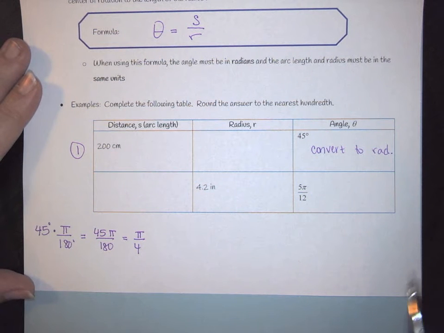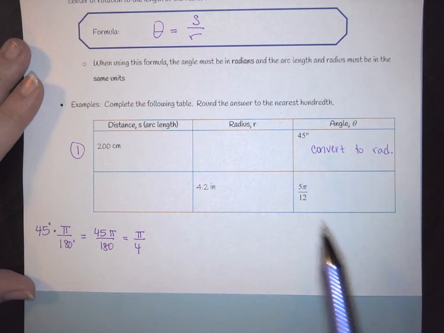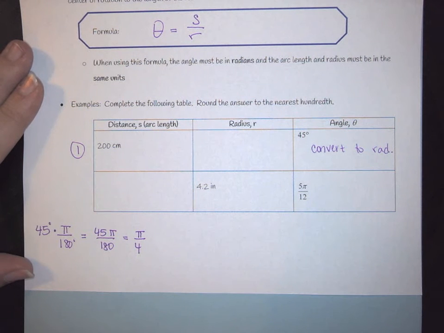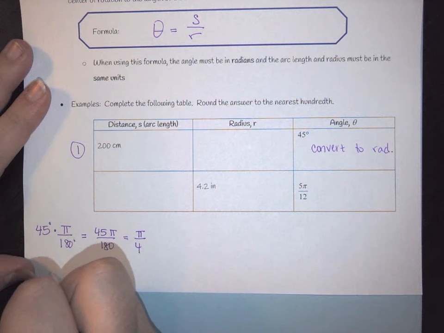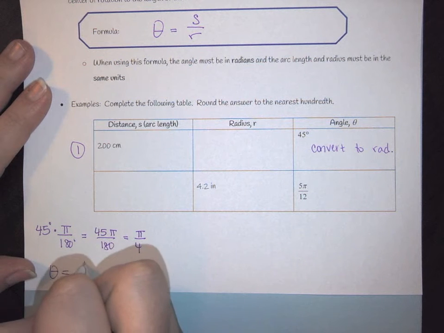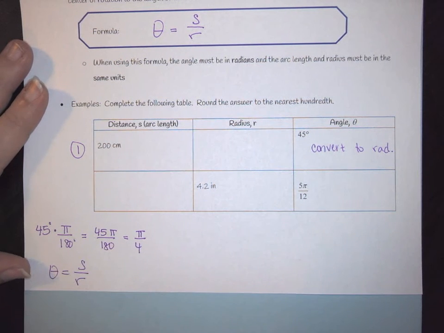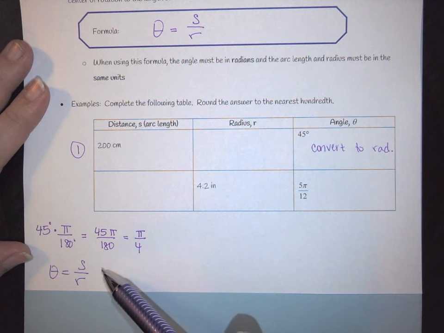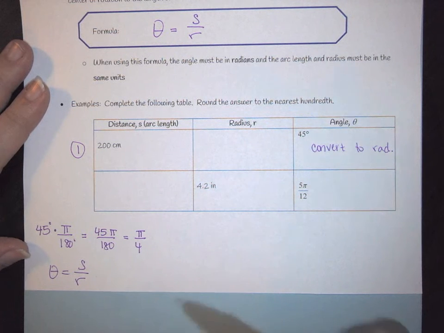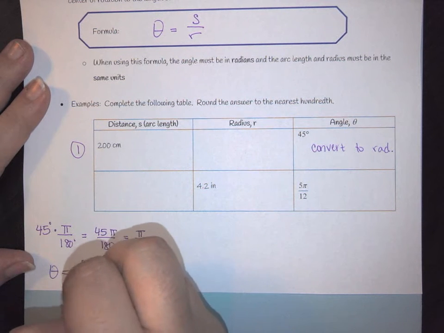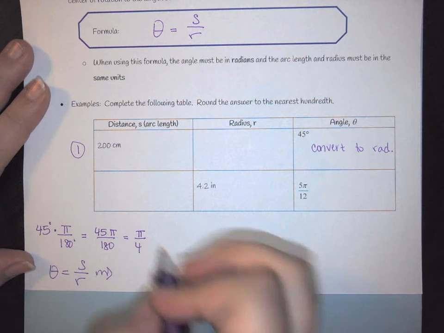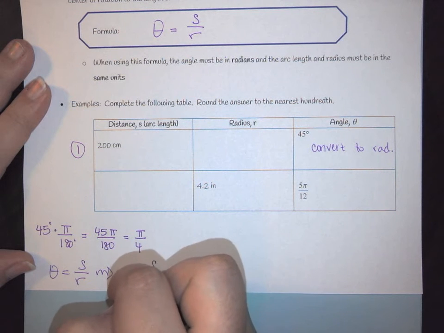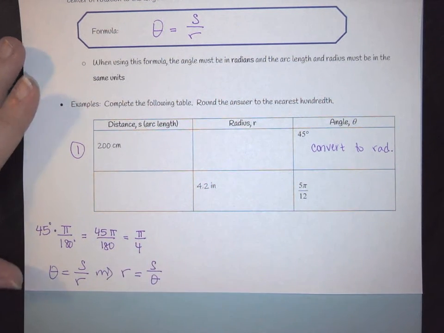And so then the very next thing that we have to do is look at what we have. We need to remember that our formula here is theta equals S over R. And in this case, the part that's missing is the R. So we would take this formula and solve for the missing piece, multiplying both sides by R. So R is going to be S divided by theta.